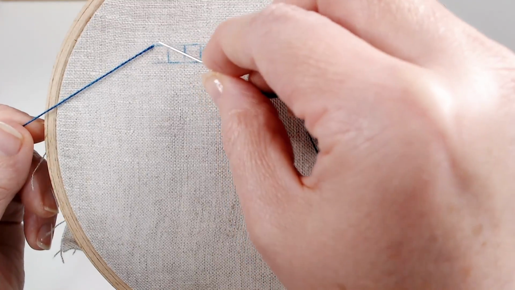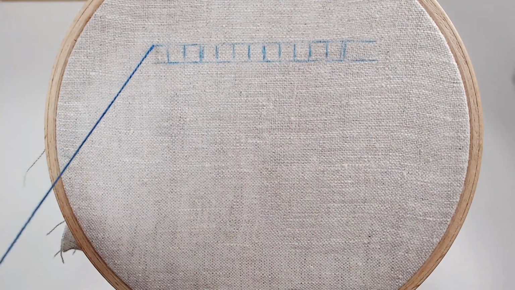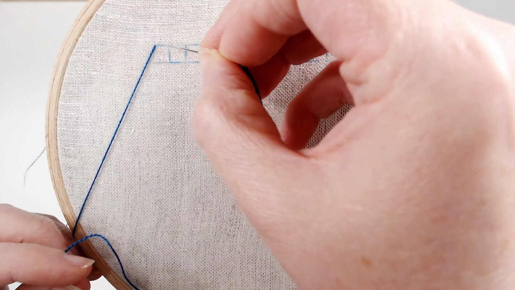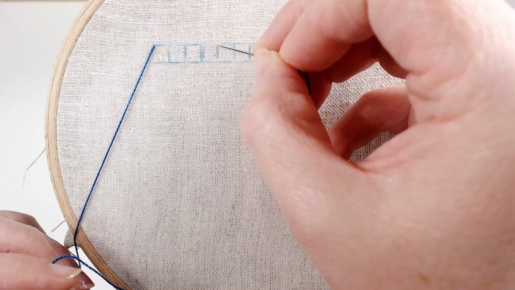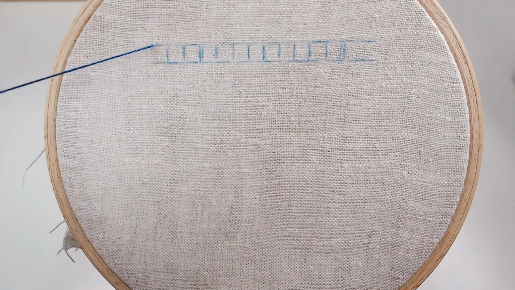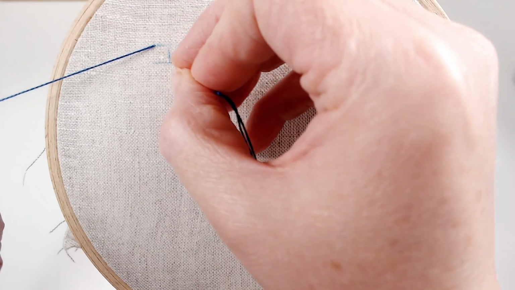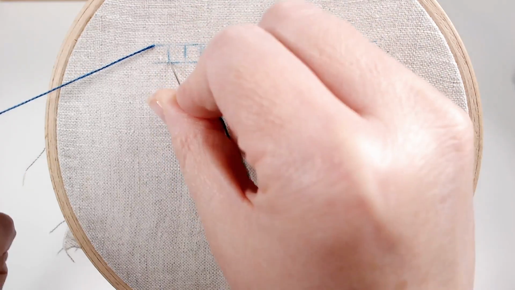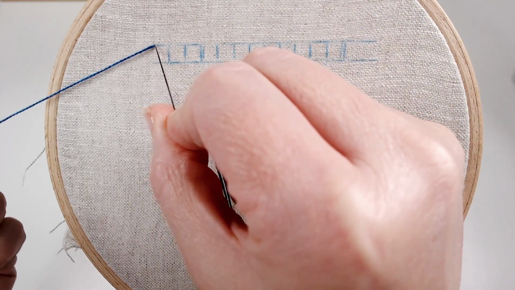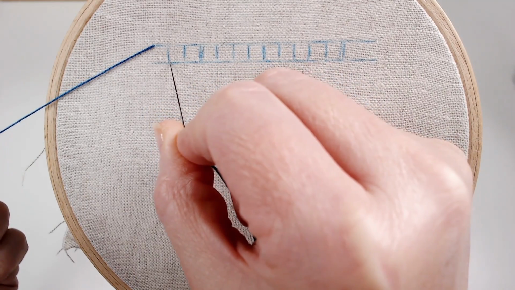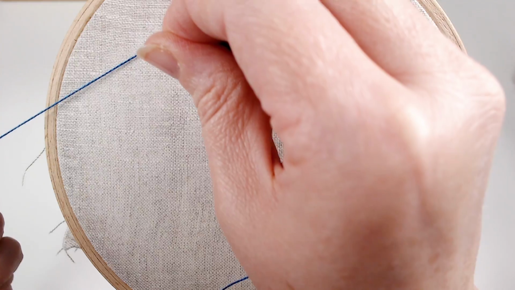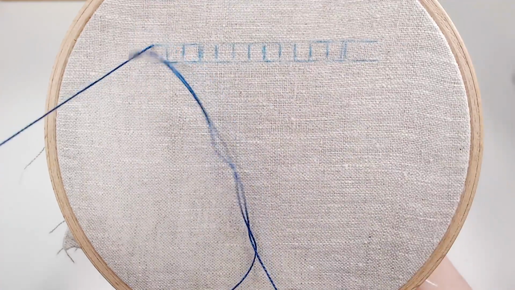So we're going to imagine that there's a little square and we've come up top left. Now horizontal line will run along here and our vertical lines will follow these lines here. So we've come up top left, we're going to go down bottom right. So if you haven't got boxes, you need to go across 1 stitch length, down 1 stitch length, and that is where your needle goes back through.